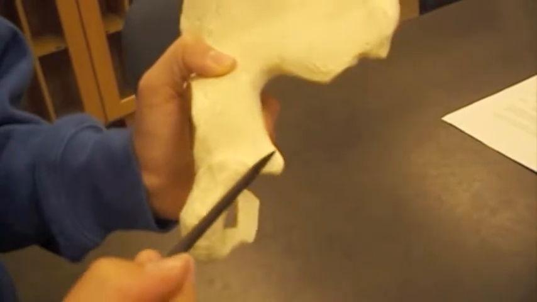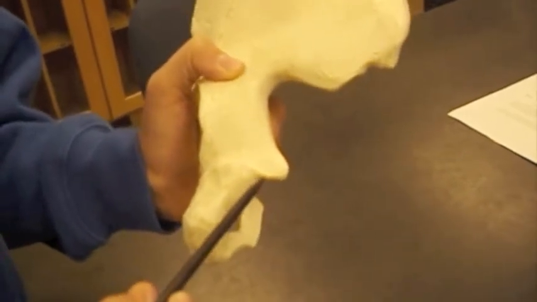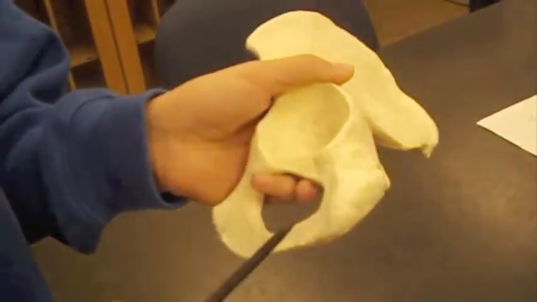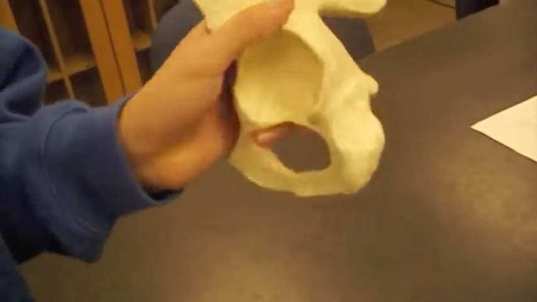Now the ischium, which is the posterior inferior part of the pelvis. So we have the ischial spine right here, the lesser sciatic notch right here, the ischial tuberosity right there, and then the ischial ramus right here. And that is the ischium.